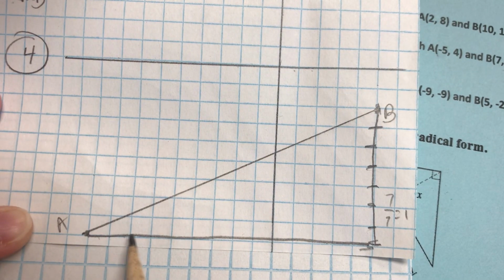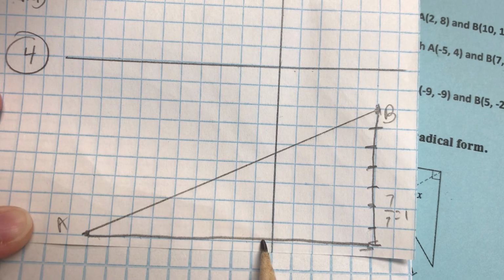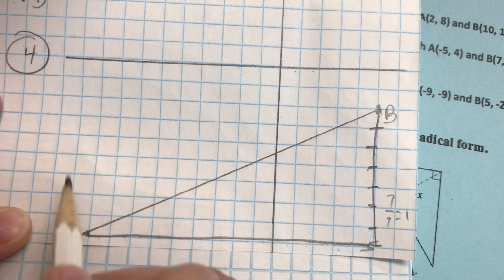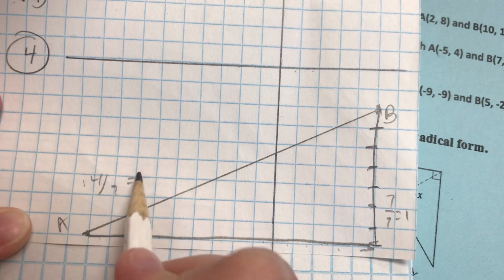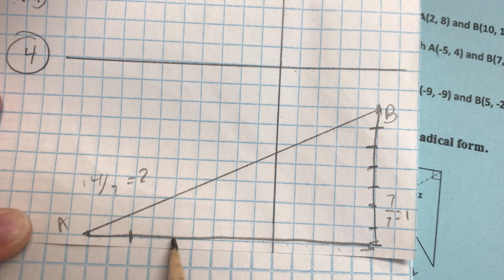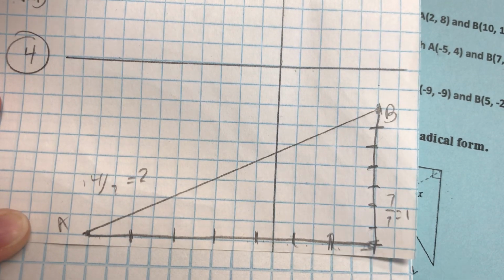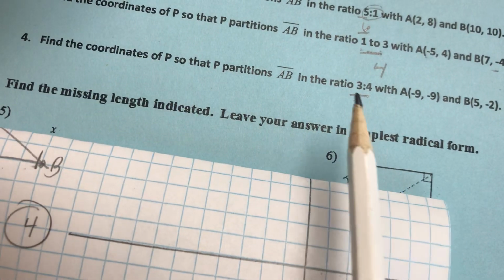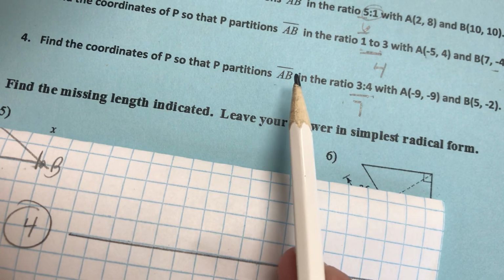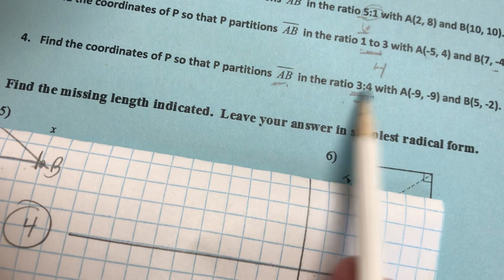And then this way I have 1, 2, 3, 4, 5, 6, 7, 8, 9, 10, 11, 12, 13, 14. So 14 divided by 7 is 2. So I count every 2 pieces, and that will give me my 7 total pieces. I go back to the question. 3 to 4, A to B, so A gets 3.